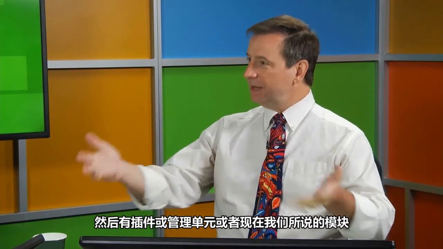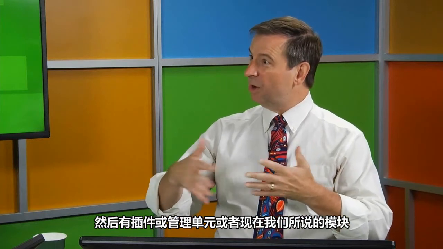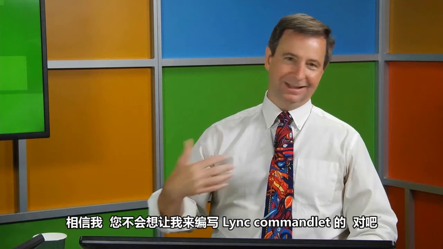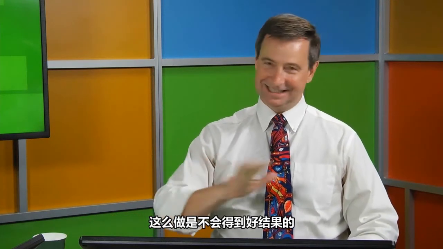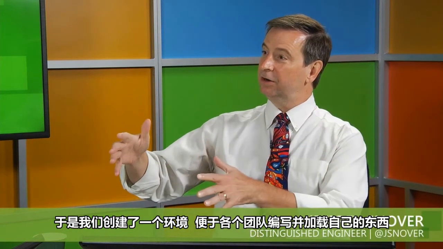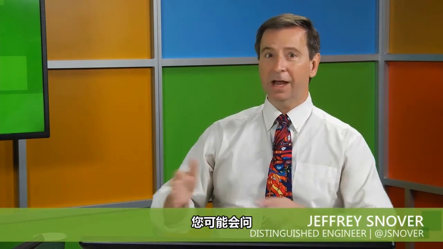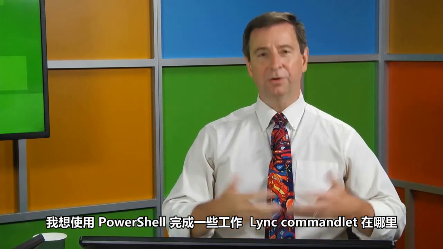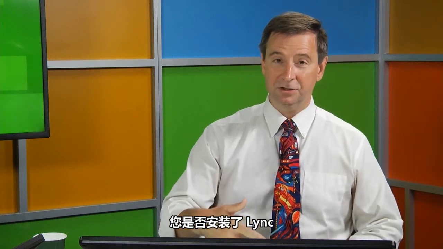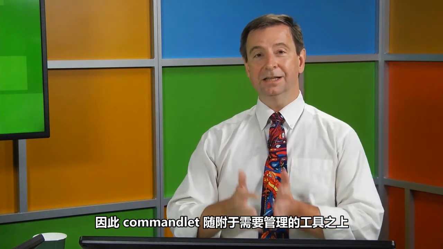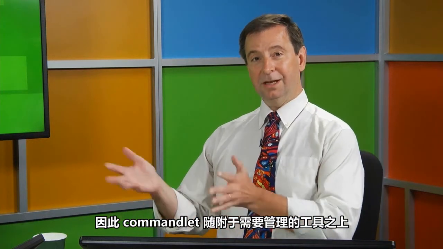And then you have plugins, right? Or snap-ins, or we now call them modules. And trust me, you don't want me writing the LINQ commandlets, right? That doesn't end well. So what we do is we create an environment where it's very easy for the individual feature teams to write their stuff and ship their stuff. And that's why when you say, I want to do some stuff with PowerShell, where are the LINQ commandlets? Well, do you have LINQ installed? Because if you don't have LINQ installed, you're not going to get the LINQ commandlets. So the idea is that the commandlets ship with the thing that needs to be managed.